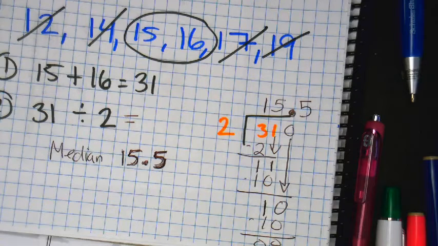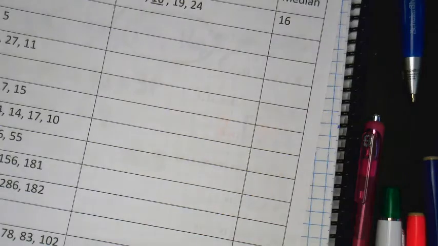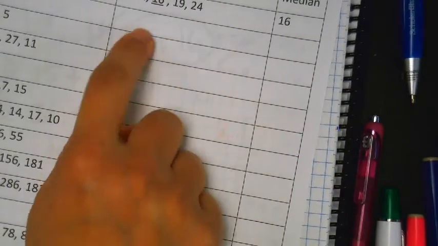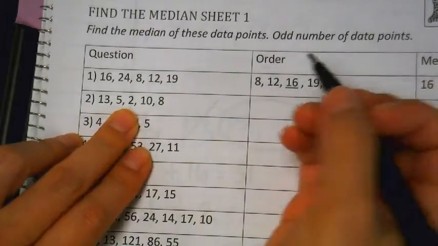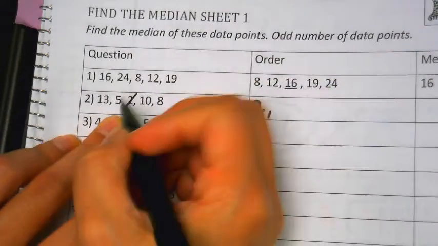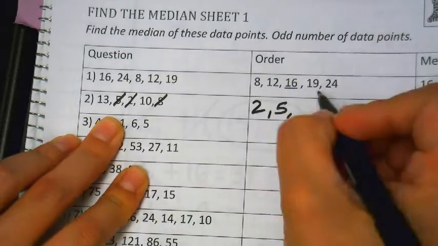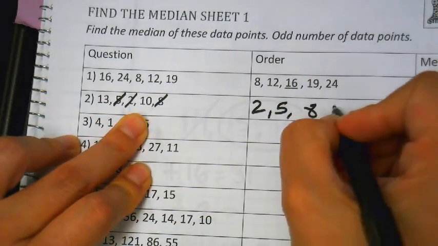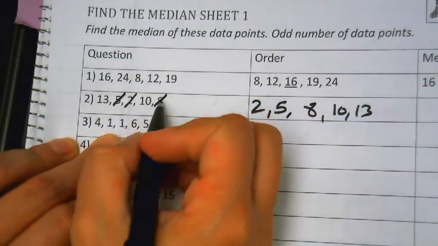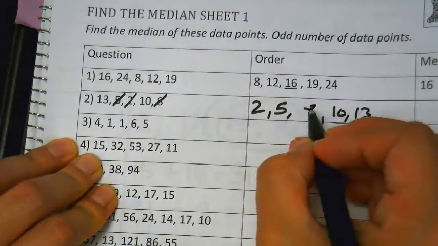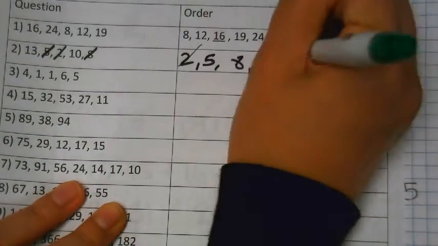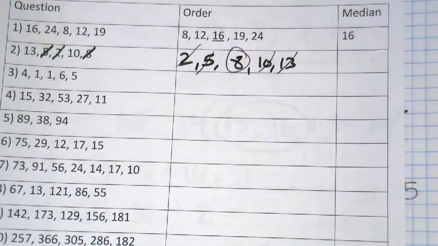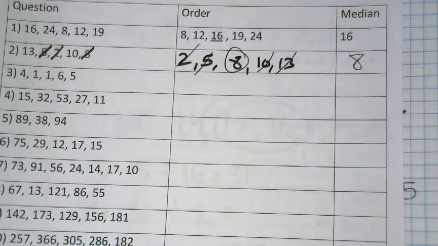Okay, so I like this worksheet because it allows you to show work on it. So first thing you need to do is put them in order, right? I like it because it gives you that space to put them in order. So I like to write the first number, cross them out as I go so I don't miss one. And then double count: 1, 2, 3, 4, 5. 1, 2, 3, 4, 5. So they're there. Then we cross them out. I like to circle the one in the middle. So the median is 8.